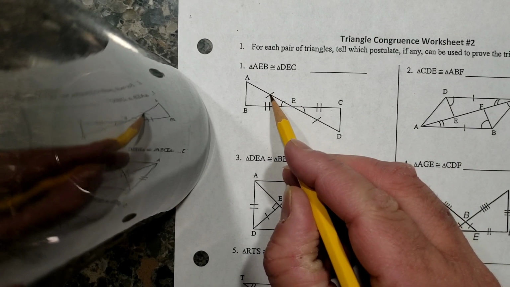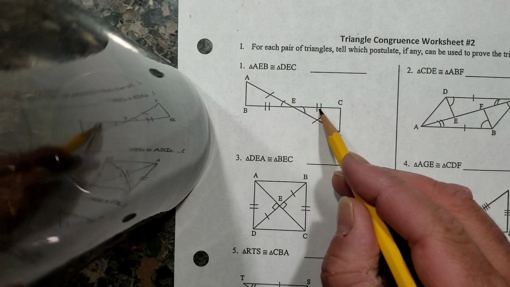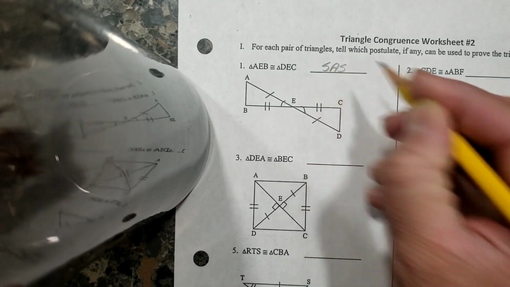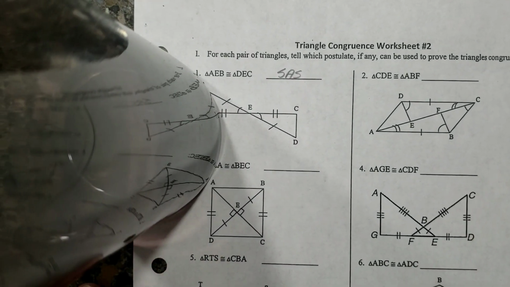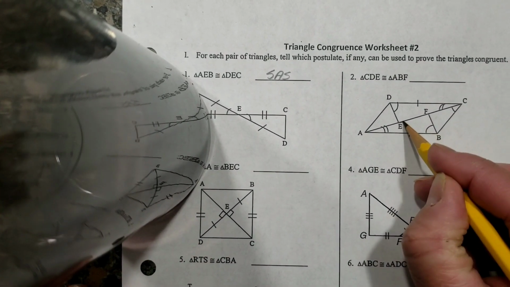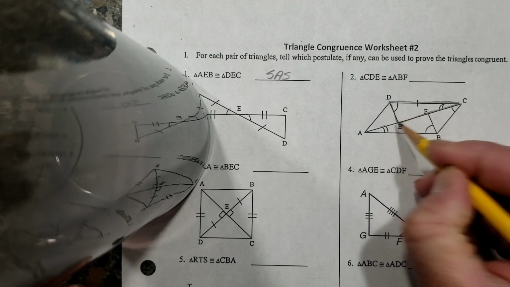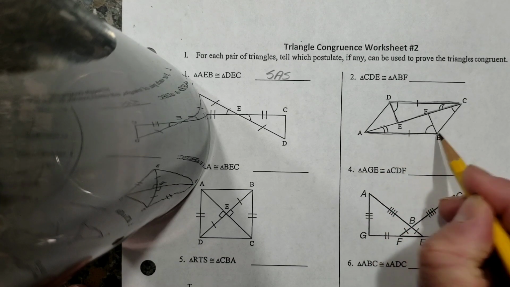Number one, we have one marking, an angle, and two markings. 1, angle 2. So that's very simple, side, angle, side. Okay, over to number 2. We want triangle CDE, and we're doing that with ABF.